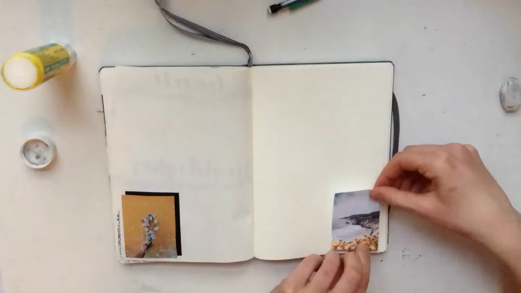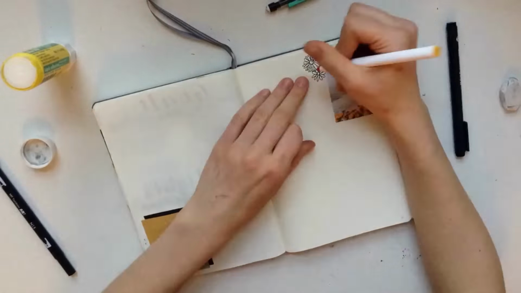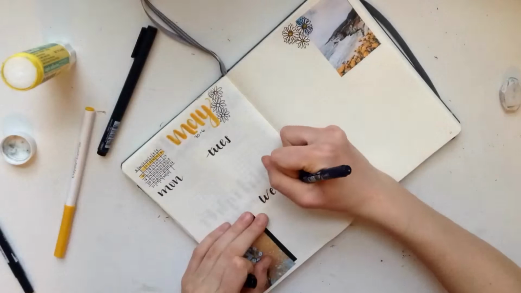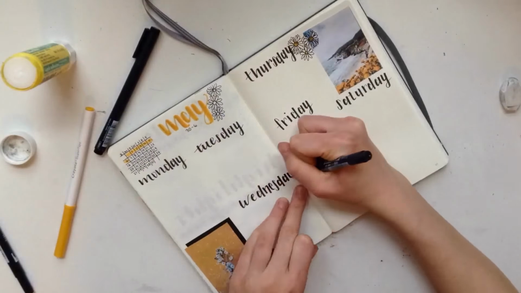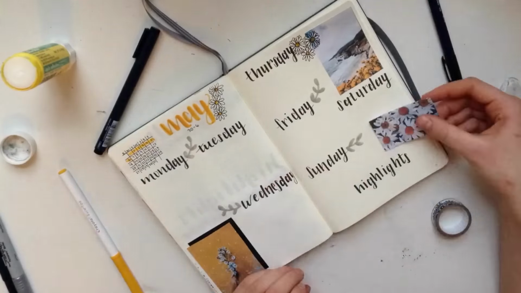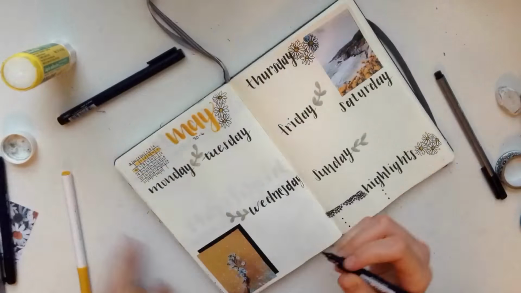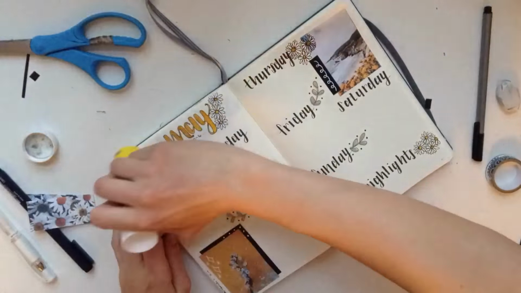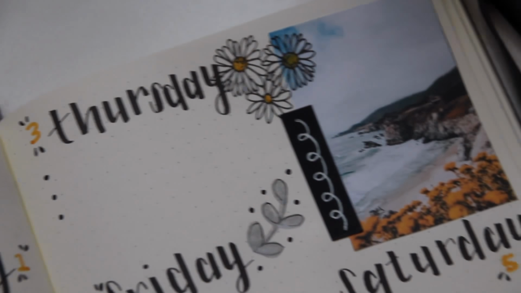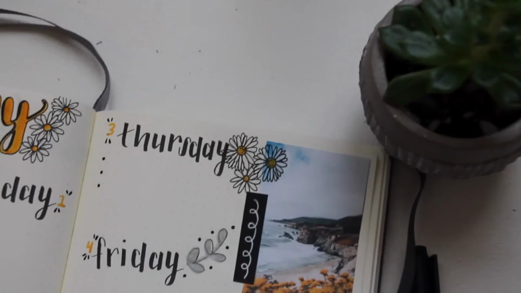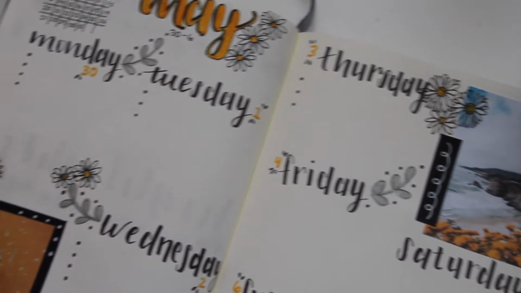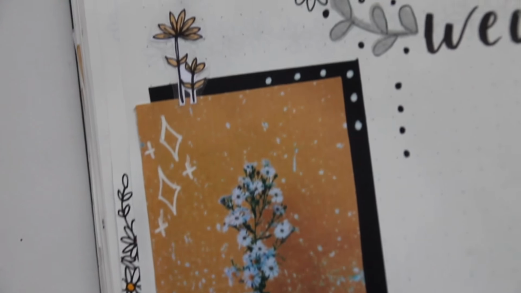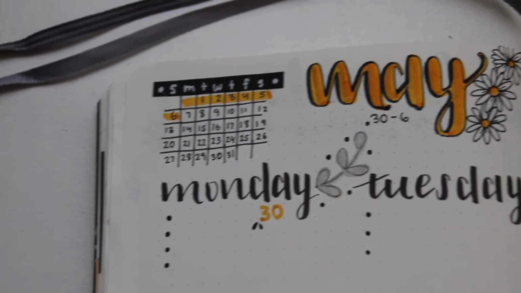And the last page I'm going to do is my first weekly bullet journal spread. So I started by adding some images that I printed off, and I added some more daisies, and I wrote May at the top. I like having a mini calendar so I can see a monthly overview. I wrote all of the days of the week with a Tombow marker, added some more doodles and daisies, and I kind of just kept on adding things until I was satisfied with it. As the week goes on, I always do add more stickers and more doodles, but you will have to wait till next month's Plan With Me to see how this page ends up turning out.